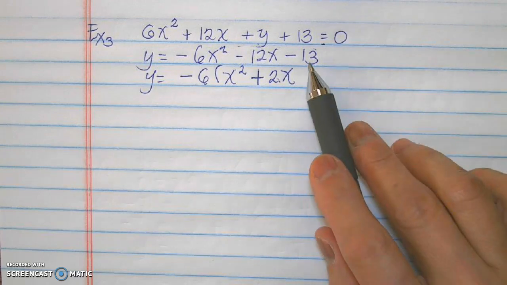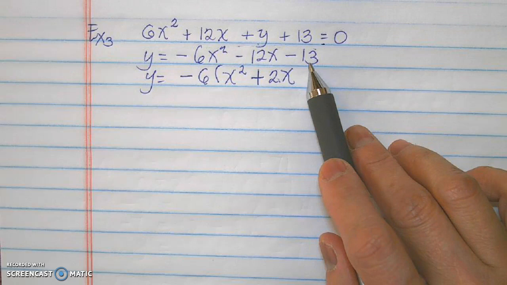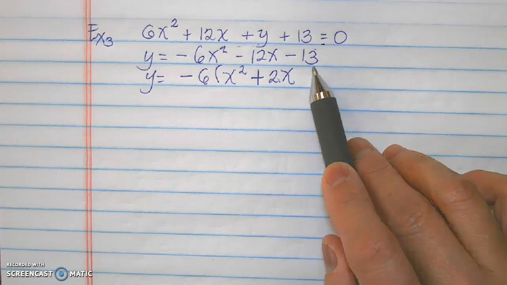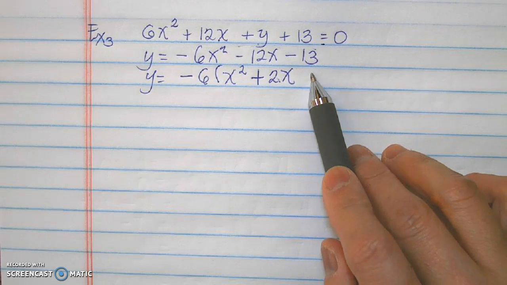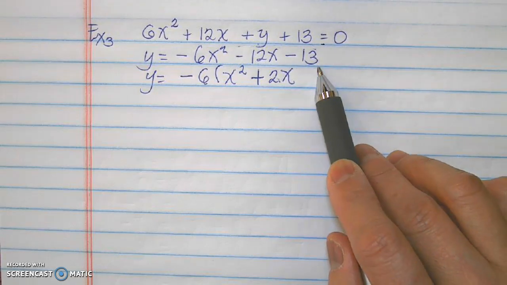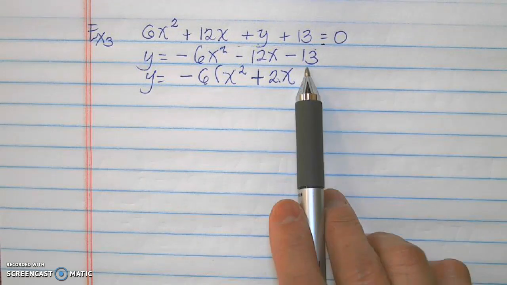Now, this one, if I take out negative 6 from here, that means also that I'm dividing this by negative 6. If I divide this by negative 6, then I will have a fraction. And I don't want to do that if at all possible. So what I'm going to do is I'm going to just move this to the other side.